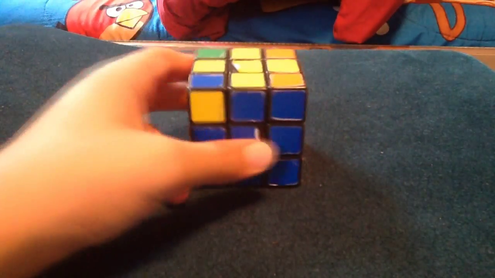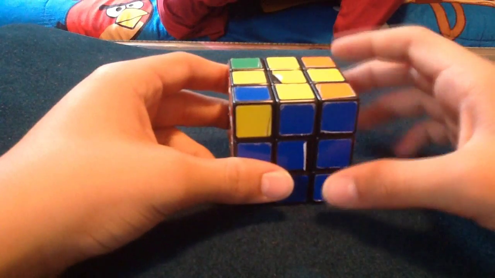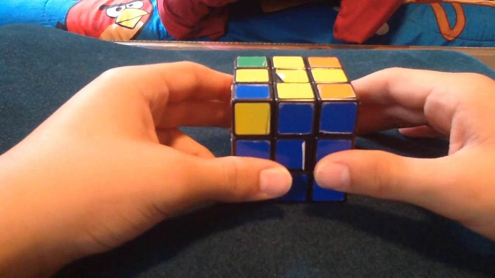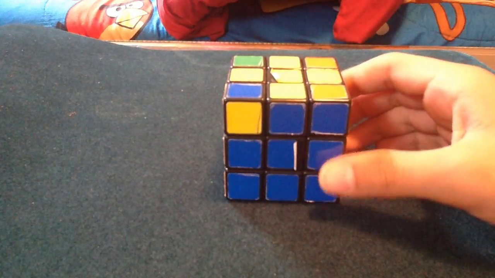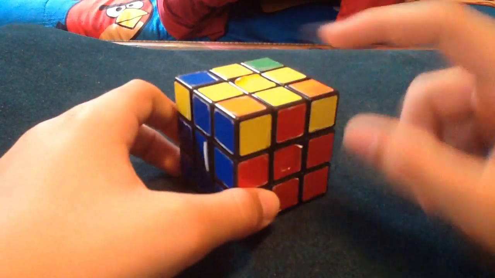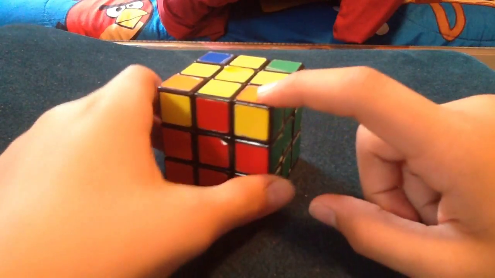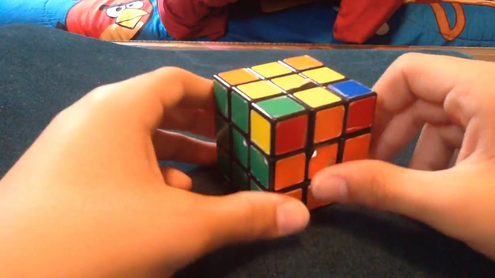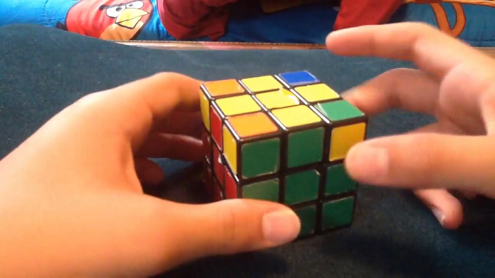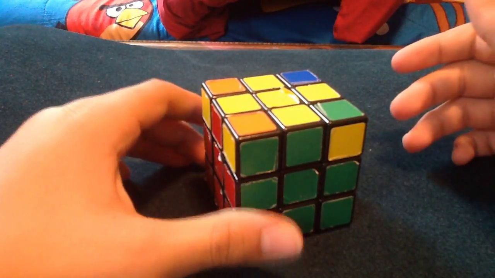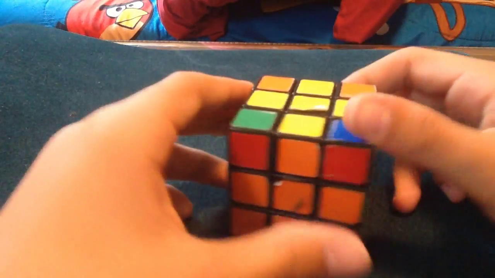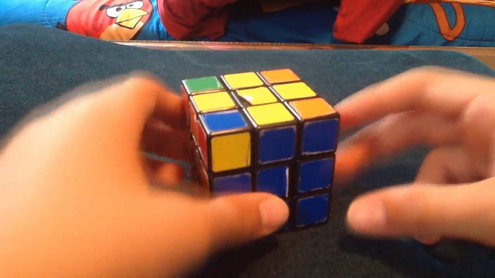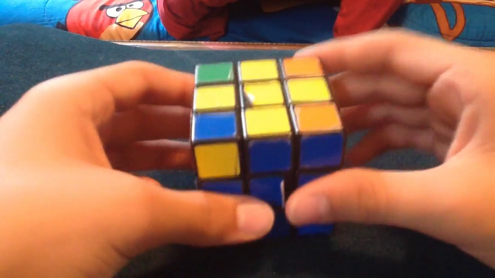Like the yellow cross step, we're going to be basing this entire step off of one algorithm that we may or may not have to use multiple times. So our first case is when no corners are in the correct spot. As you can see, none of the colors match up. It doesn't matter if it's twisted, like I said before, but none of them are in the right spot. If this happens, pick any side.